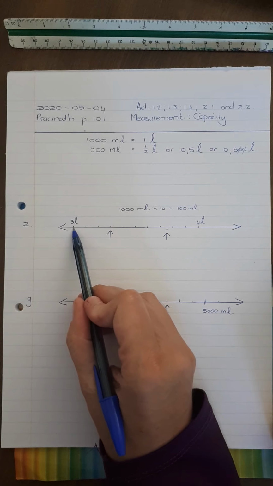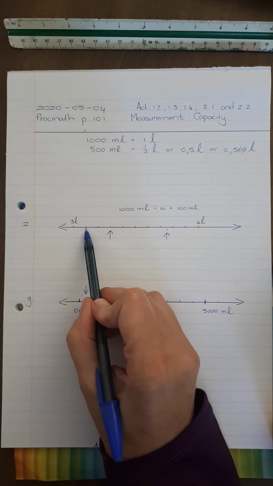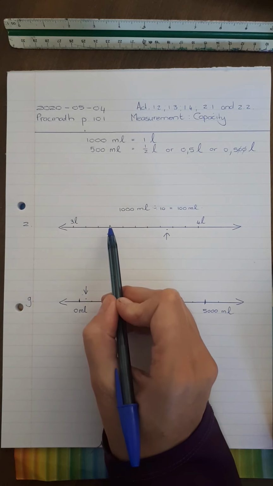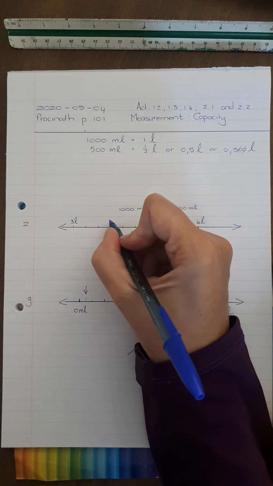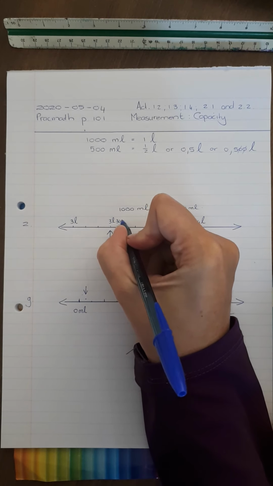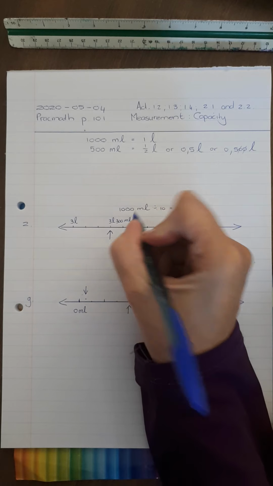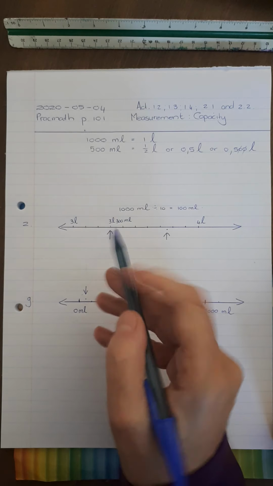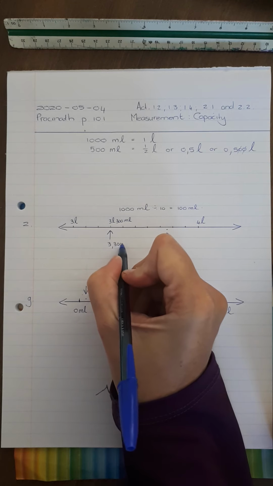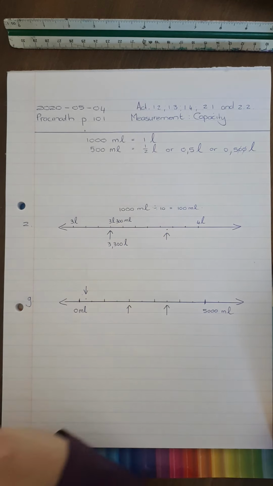So this will be 3 liters. This will be 3 liters and 100 milliliters. 3 liters and 200 milliliters. This one will be 3 liters and 300 milliliters. Now another way of writing this would be 3,300 liters.